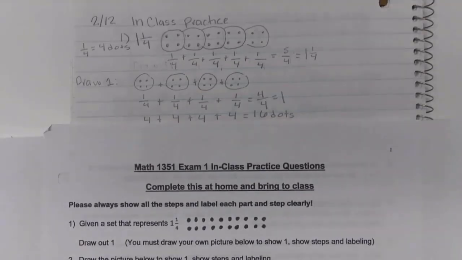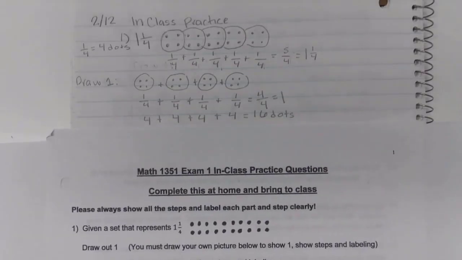So then I drew that, and I did 1/4 plus 1/4 plus 1/4 plus 1/4 equals 4/4. And 4/4 becomes 1, so that's the 1. And then since there are 4 dots in each group, you do 4 plus 4 plus 4 plus 4, and that gives you 16 dots in total.